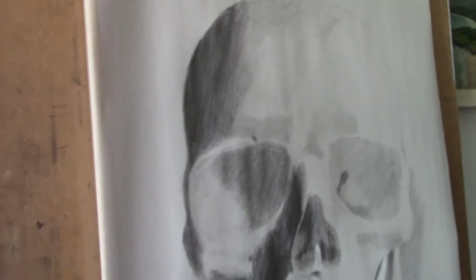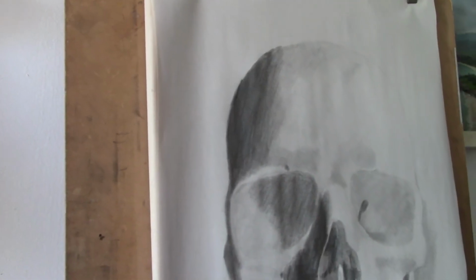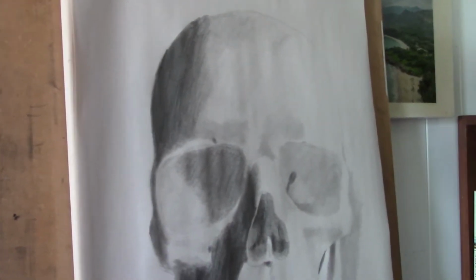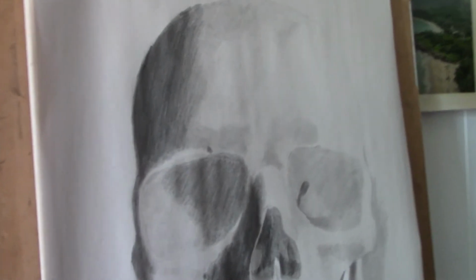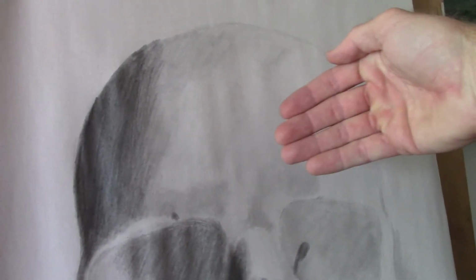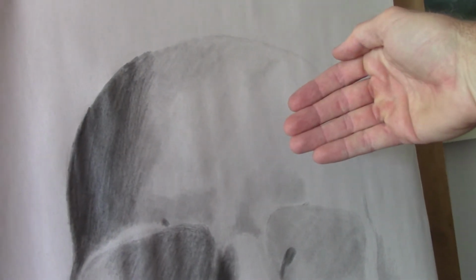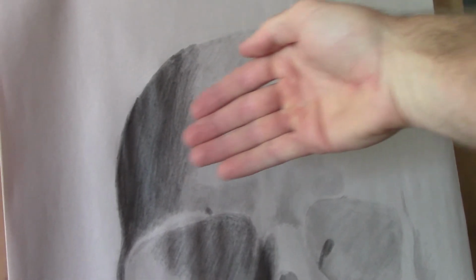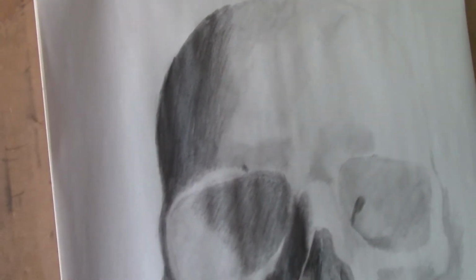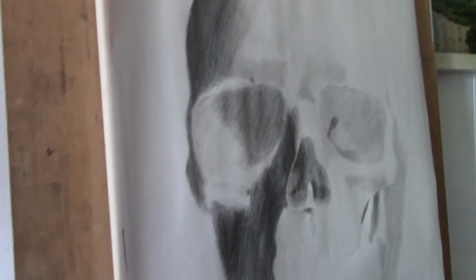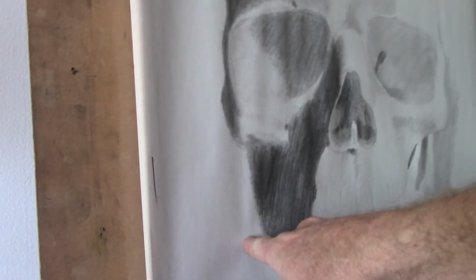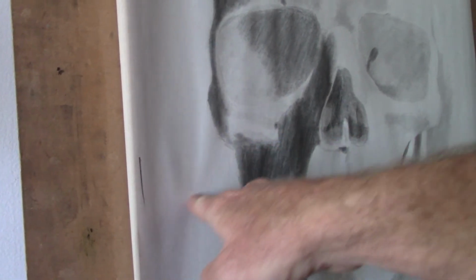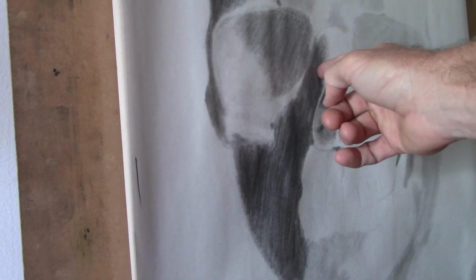The other thing I want to talk about is that light, wherever it hits, that's going to be the brightest part, right? And then wherever it curves away is going to be the darkest. But the other thing is, so I haven't actually put this in yet, but there's going to be shadows down here next to the skull.